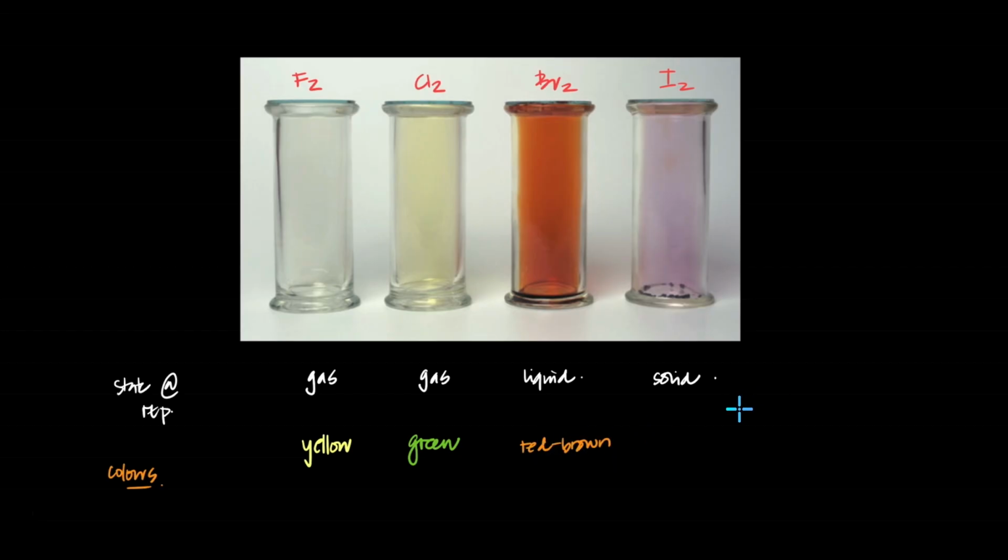Now iodine has multiple colors. Iodine in the solid state, which is what we find at RTP, is a gray solid. Iodine as a vapor is purple in color. There are two different names, purple or violet. Most people call it violet. I don't know why, but that's what they call it, violet. So let's call it violet.